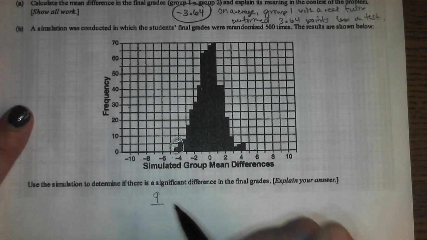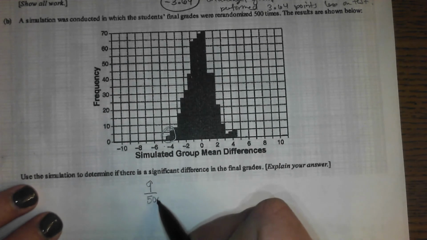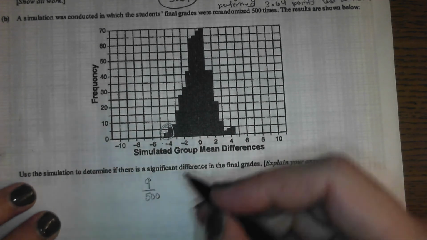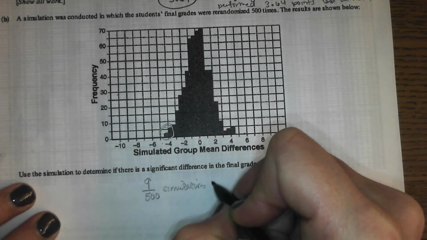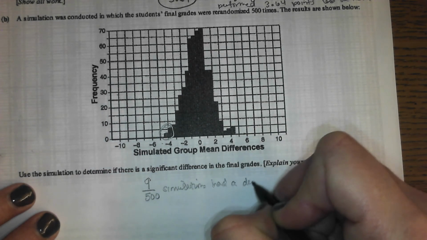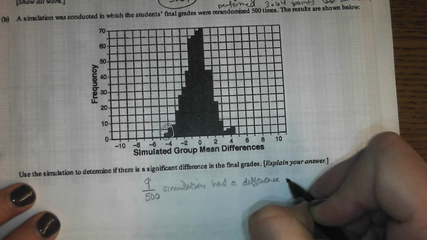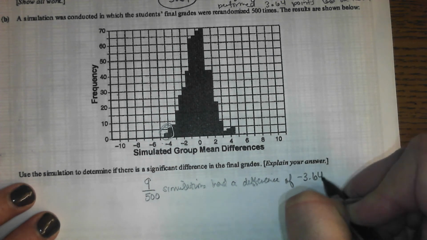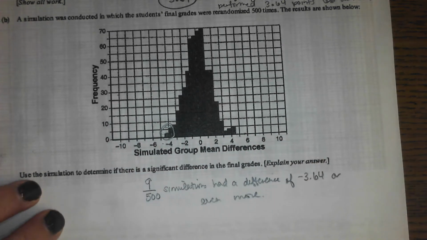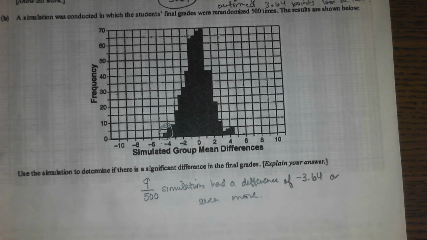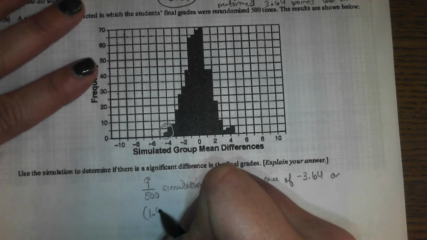And cite this, 9 out of 500 simulations had a difference of negative 3.64 or even more. And 9 out of 500 is 1.8%.